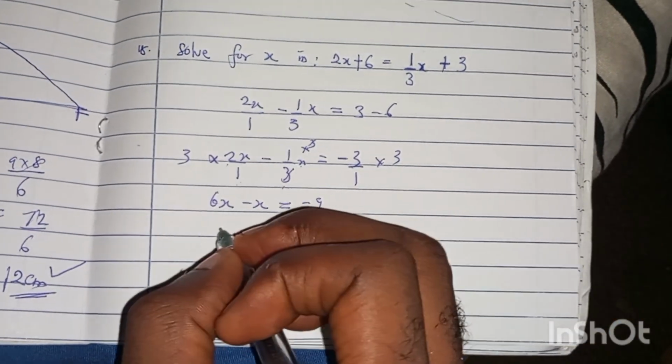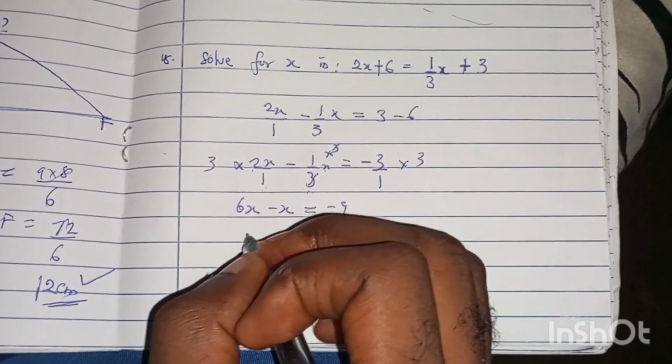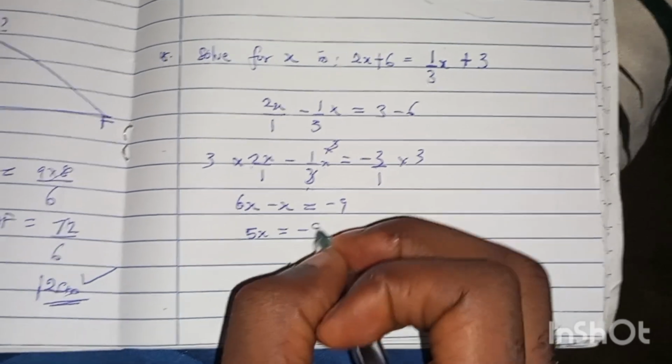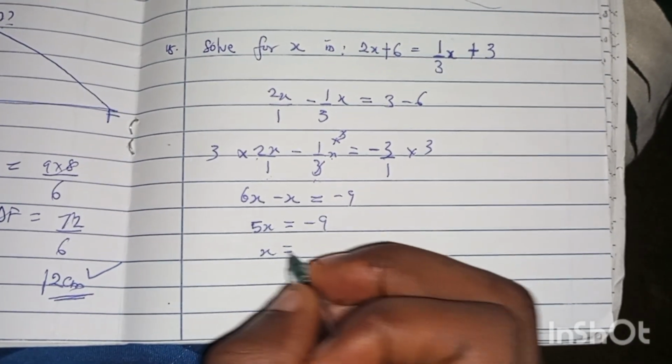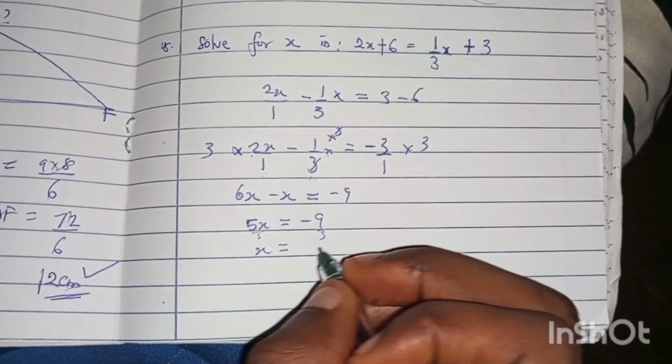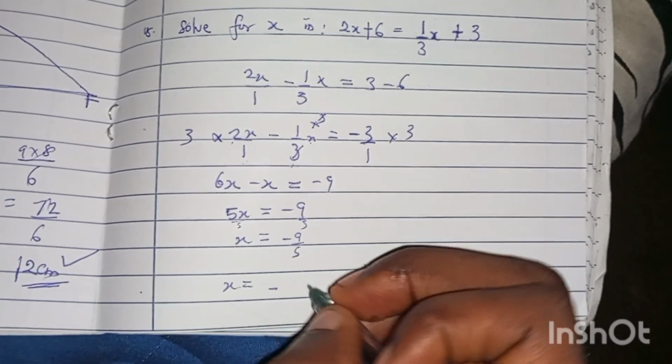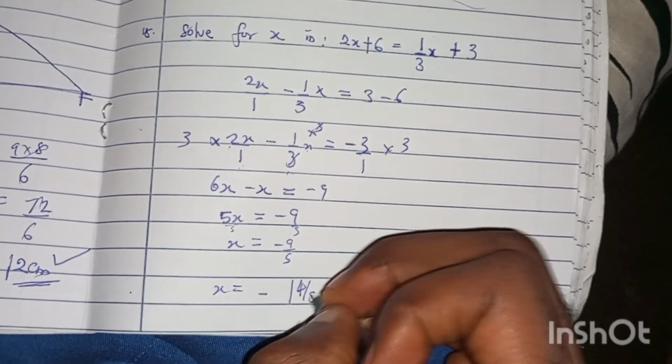All right, so I'm just going to do 6x minus 1x. That's going to give us 5x equals negative 9. Now x is going to be equal to what? Divide both sides by 5. I'm going to be having x equals negative 9 all over 5, which is going to be negative 1 whole number 4 all over 5.